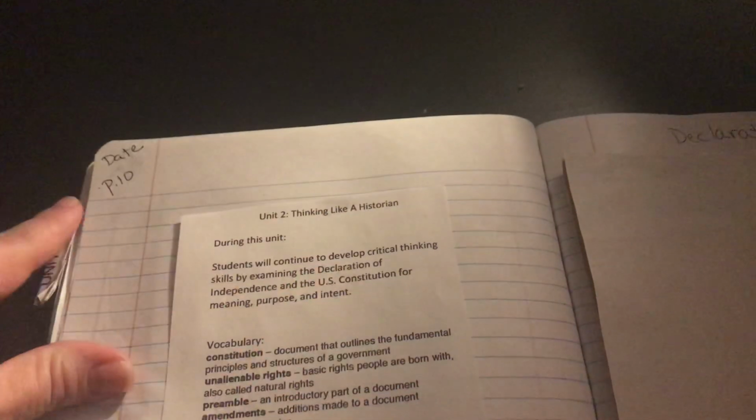Okay, then we have the Pledge of Allegiance. Yours may look a little different, but it says the exact same thing. Just glue it down at the bottom. Then we have our Unit 2 tab. Remember, we are dating and putting our page numbers on each page. Whatever day it is, don't write the word date. You're going to write the date that's on the board.